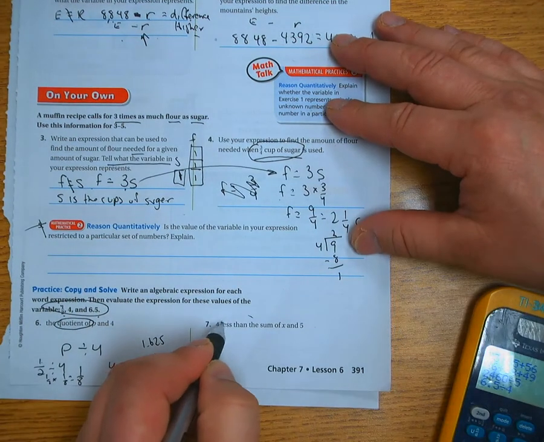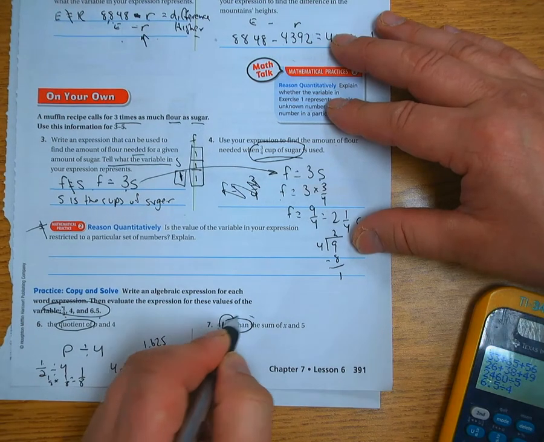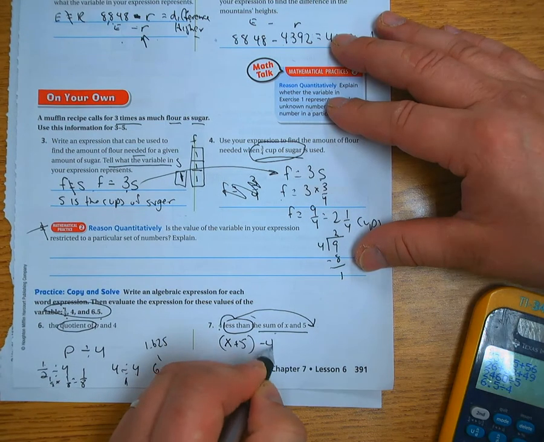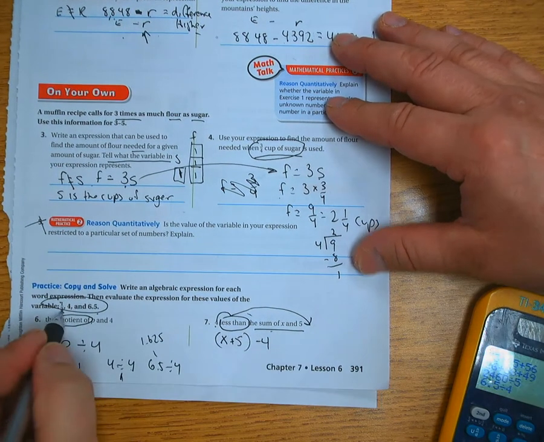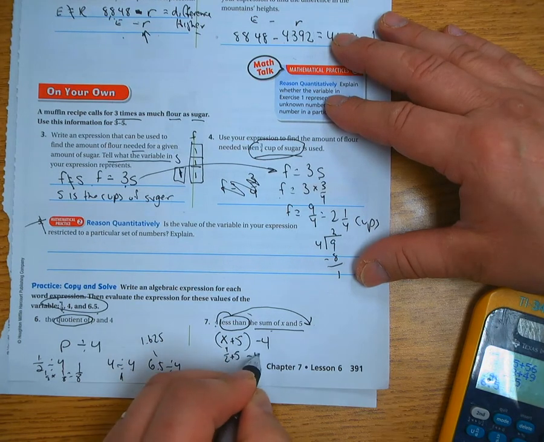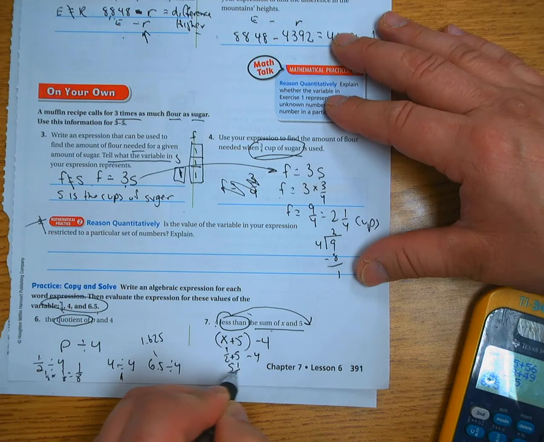For less than, remember less than goes to the end. The sum of x plus 5 minus 4. So I'm going to substitute in 1/2 here. So 1/2 plus 5 minus 4. 5.5 minus 4 equals 1.5.